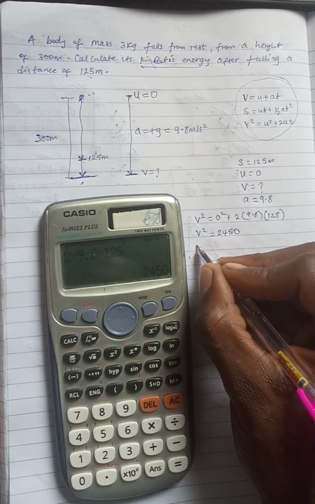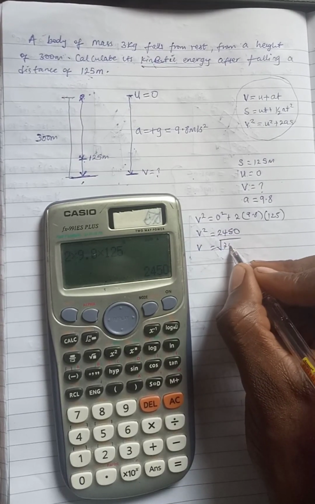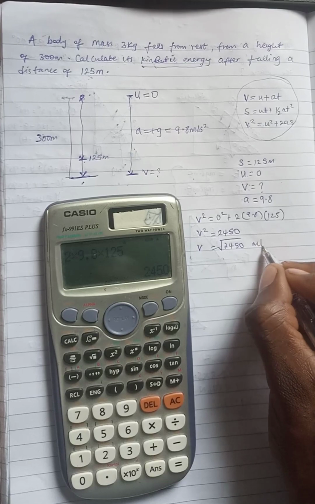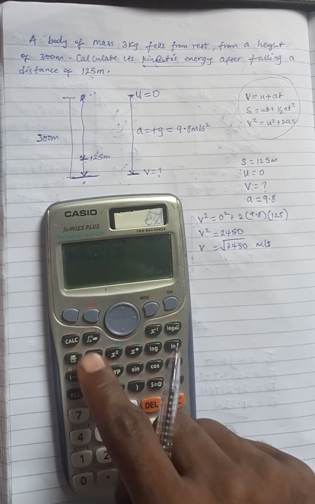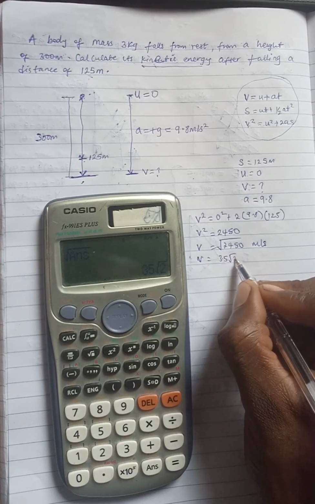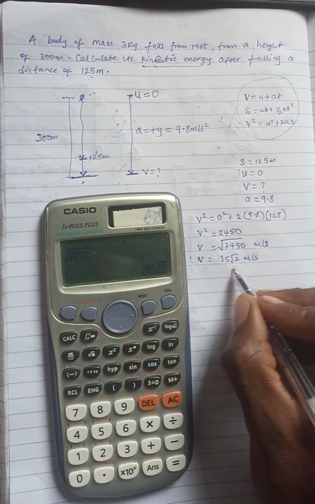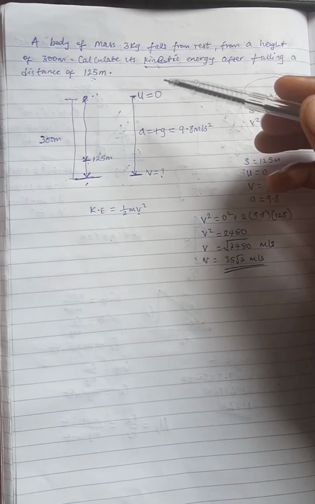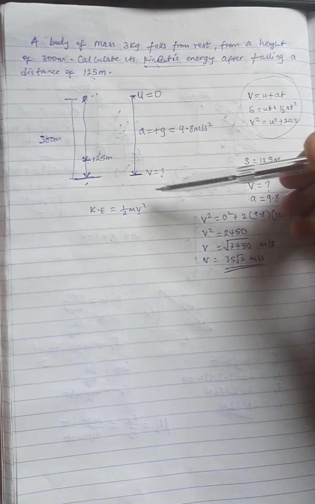So 2 times 9.8 times 125 will give us 2450, which means that our V will be the square root of 2450 meters squared per second squared. So if I take the square root of my answer, I'm going to have that V is 35.2 meters per second. So this is our velocity. The velocity at which the object lands on the ground or the floor is this.